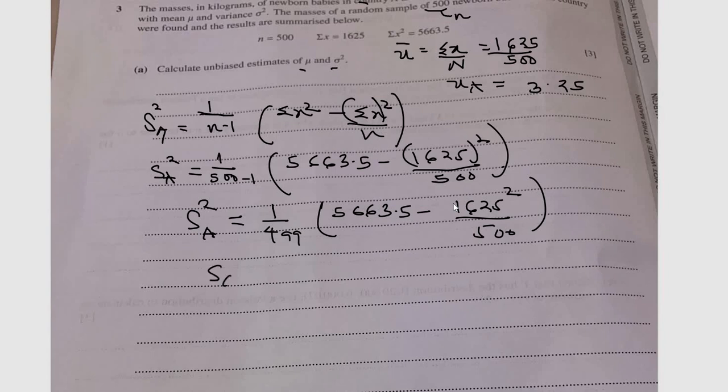So let's use our calc to find this. At the end of the day, we have 0.7660, approximately 3 significant figures, 0.766.